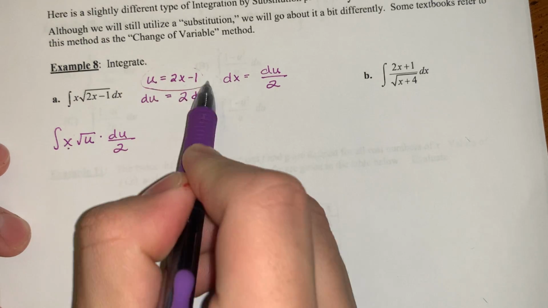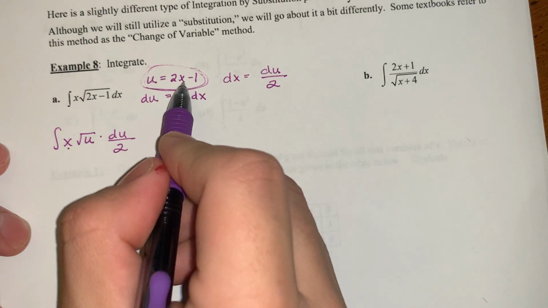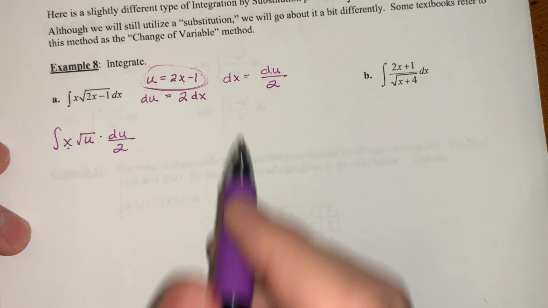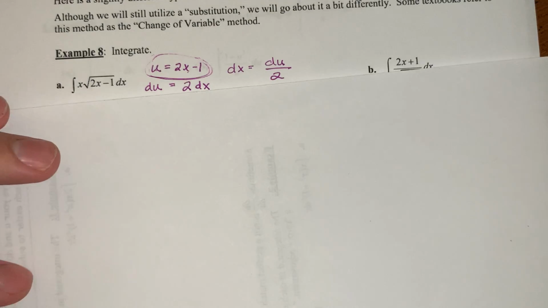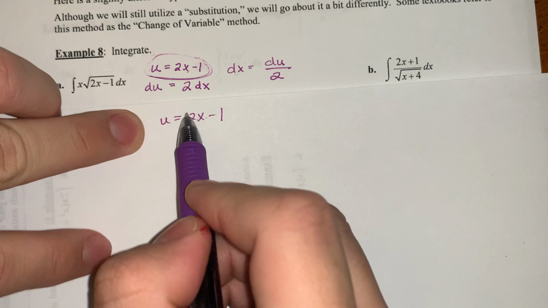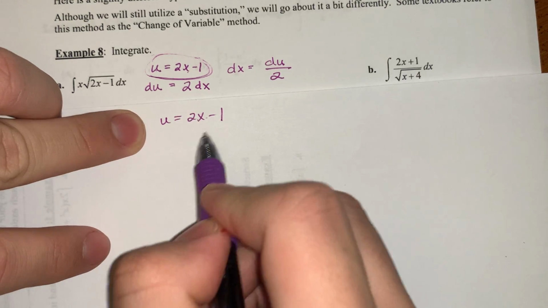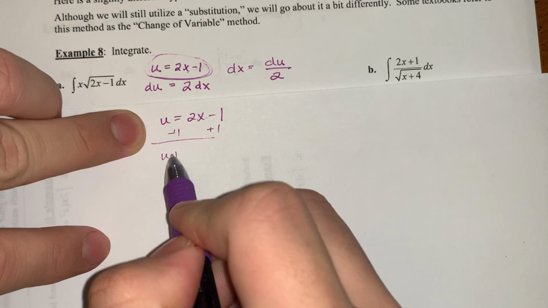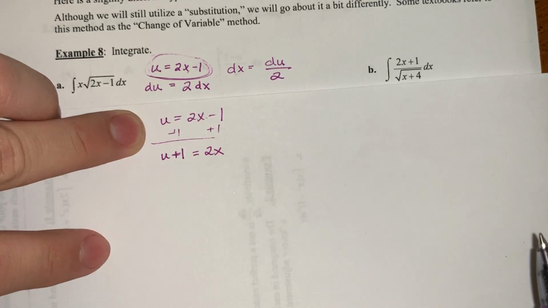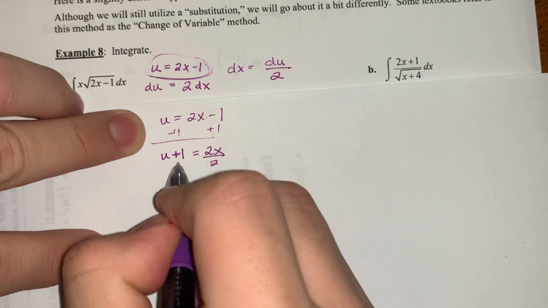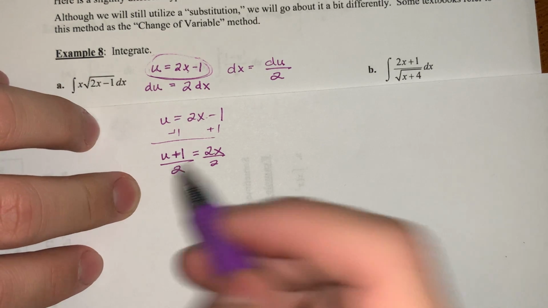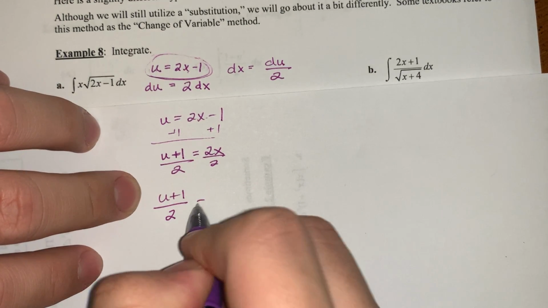But if I look at this original u, it's actually easy to get x by itself in this equation. Let me go ahead and do this on a separate sheet of paper. I have u is equal to 2x minus 1. To get x by itself, this is just basic algebra 1. I move 1 to the other side, add 1, add 1. I have u plus 1 is equal to 2x. And then to get x by itself, I divide both sides by 2, right? And that's that. I have u plus 1 over 2 is equal to x.